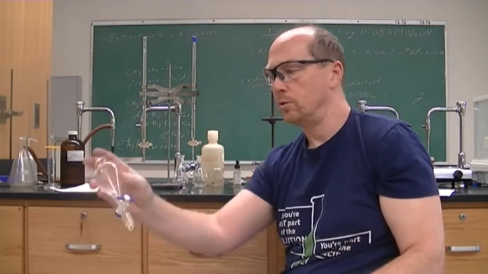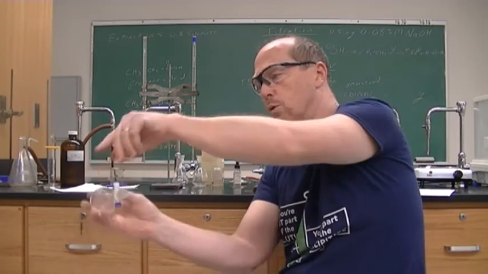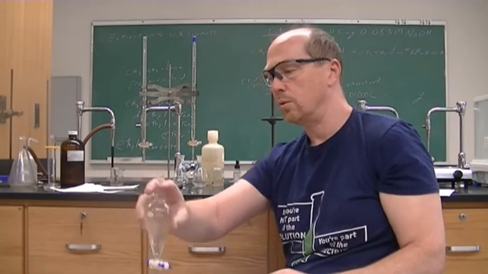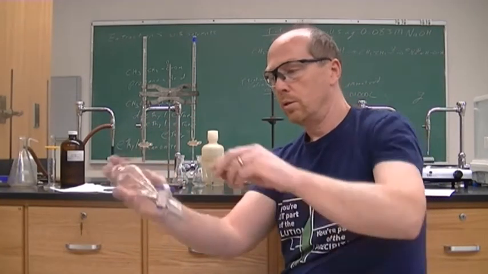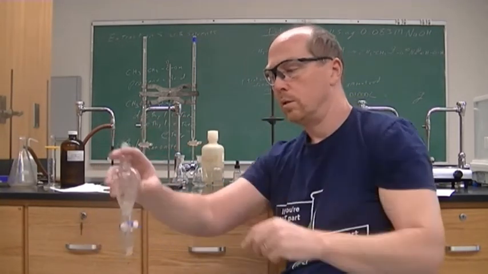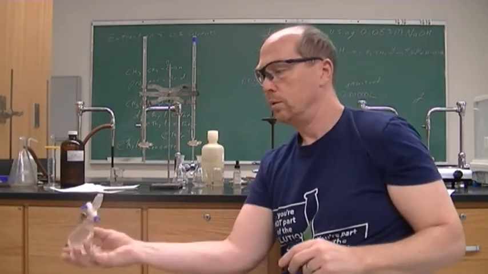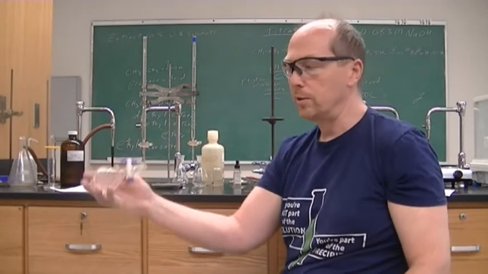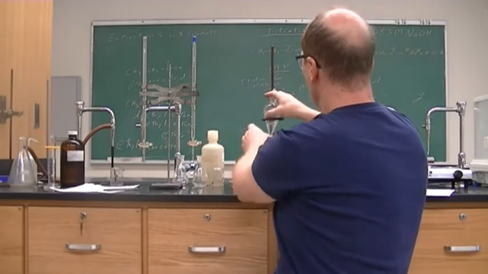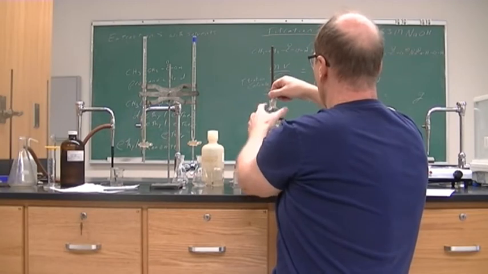So now it's not making any more sounds, so you can get a little more violent with the mixing. Still a little bit. All right, so now I didn't hear anything that time. So we have thoroughly mixed this. So we put it back up here. Again, remove the top or the water layer will not come out.